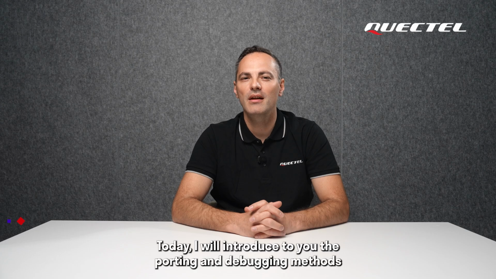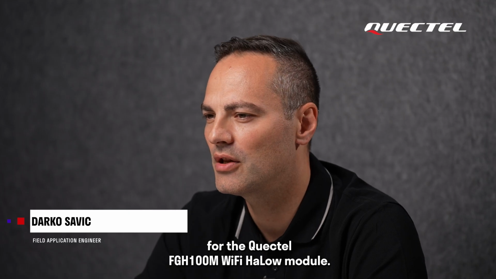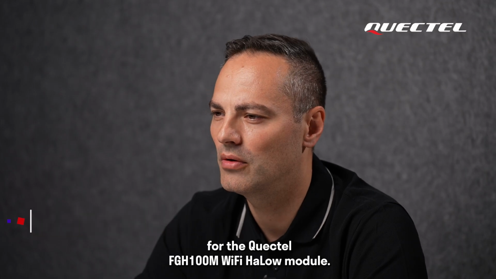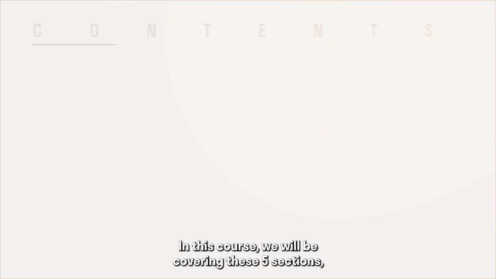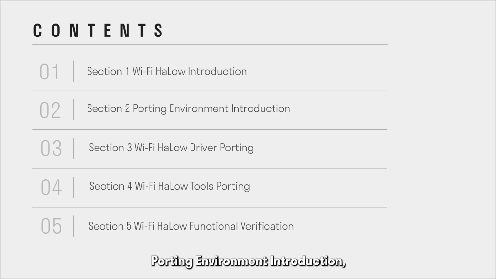Hello everyone! Today I will introduce to you the porting and debugging method for the Quectel FGH100M Wi-Fi HaLow module. Now let's get started. In this course we will be covering these 5 sections: Wi-Fi HaLow introduction, porting environment introduction, driver porting, tools porting and functional verification.